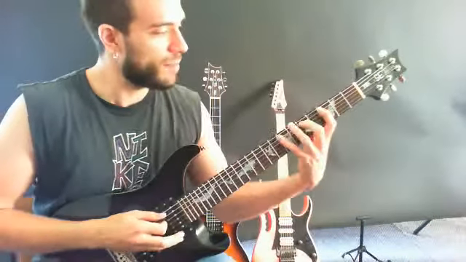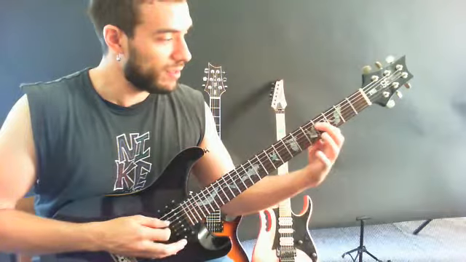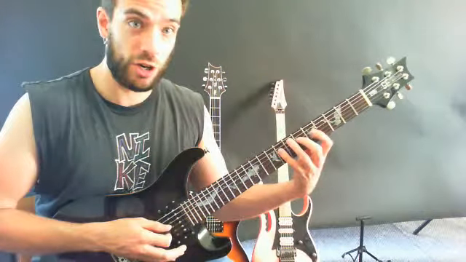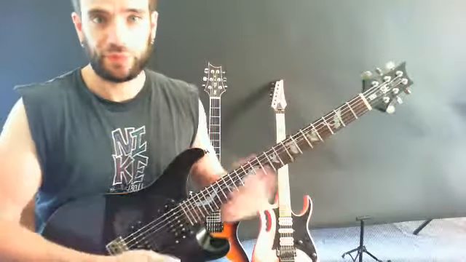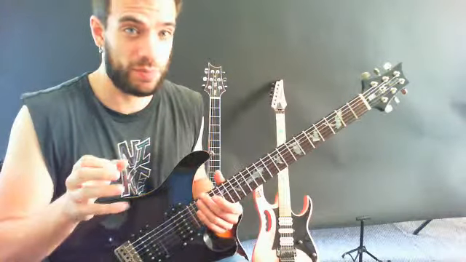Due to the fact that we have only 6 notes per octave, so not 7 notes as with a normal major scale, because if we add only whole steps between each note, we end up having only 6 notes until we reach the octave. So, for instance, for the C whole tone scale, we have C, D, E, F sharp, G sharp, A sharp, and C.